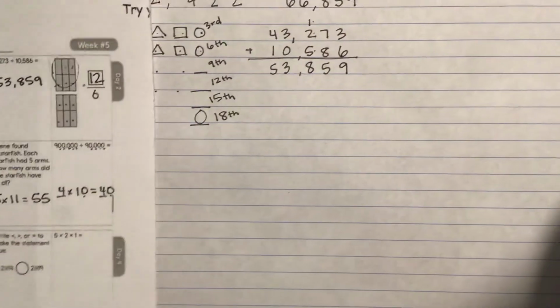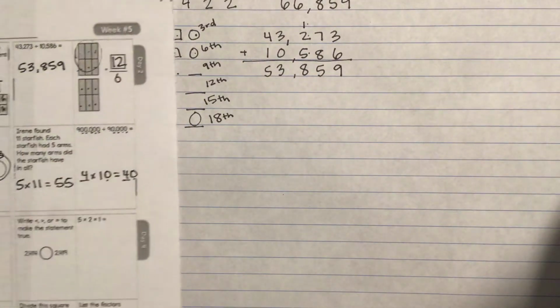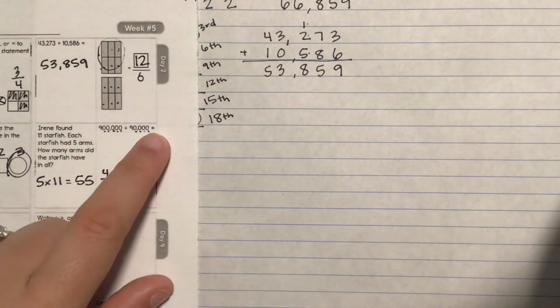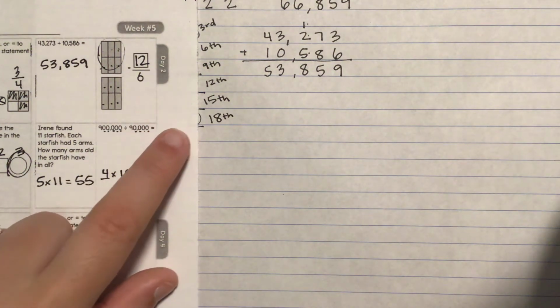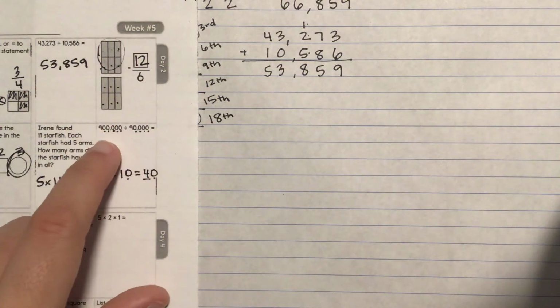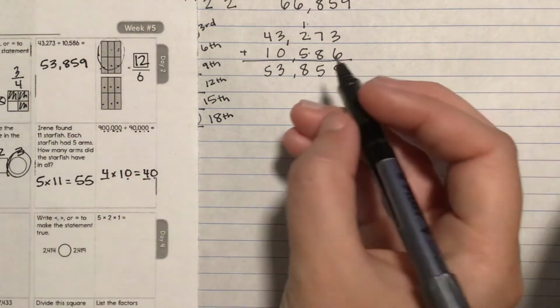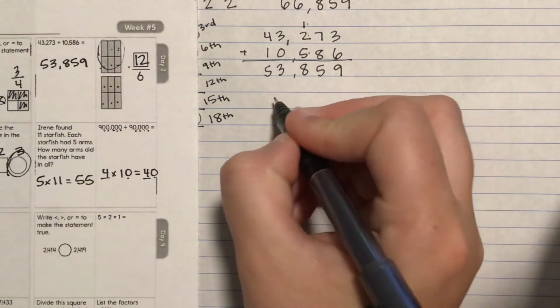And if you rewrite this division equation into a multiplication equation, remember how you can do it backwards, it would be something times 90,000 equals 900,000.